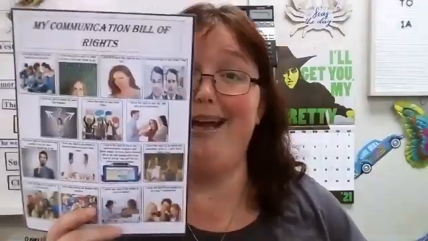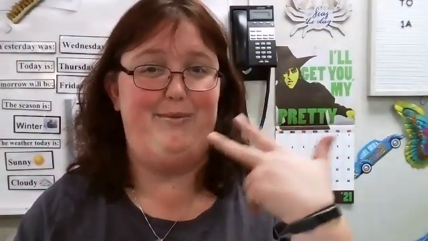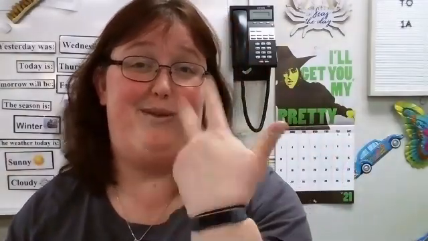Communication Bill of Rights. We're adults and we have rights. And some of those rights, these 15 in particular, pertain to our communication, how we communicate with others and how others communicate with us. So there are 15 communication rights listed here. And in a 5-day week, we do 3 per day. On Monday, we did 3. On Tuesday, we did 3. Wednesday, we did 3. And now today, we're going to do 3 more.